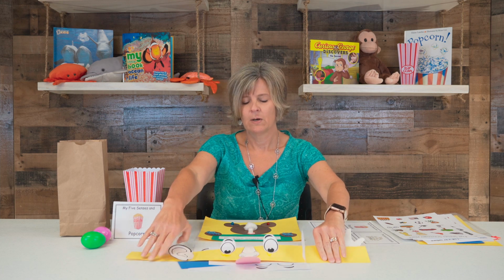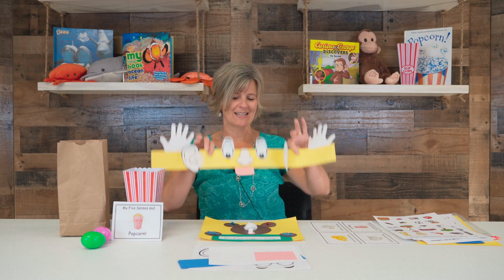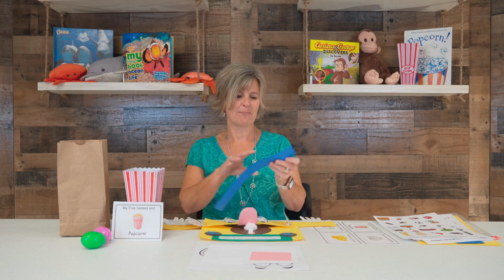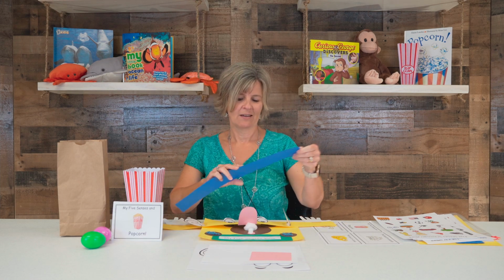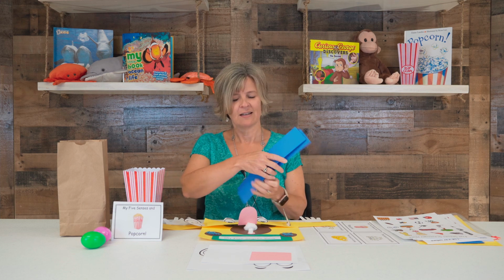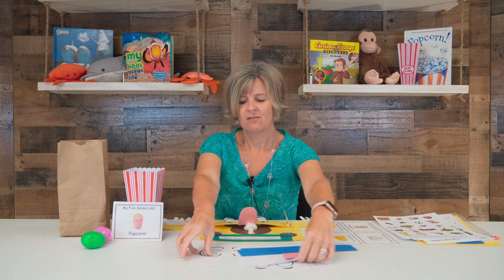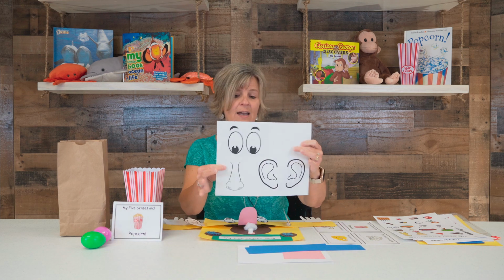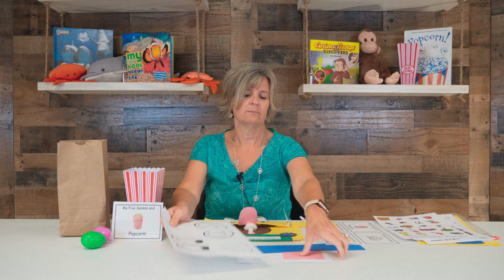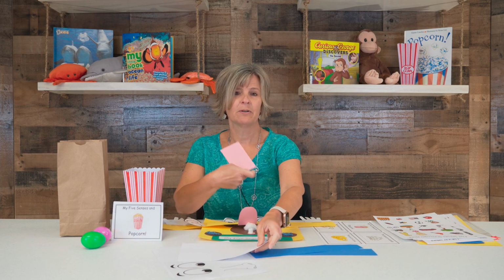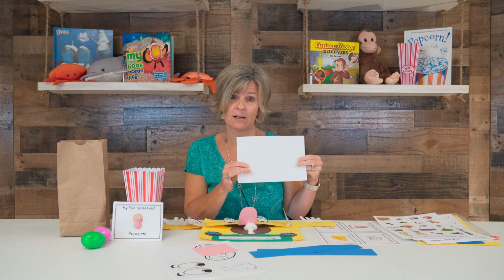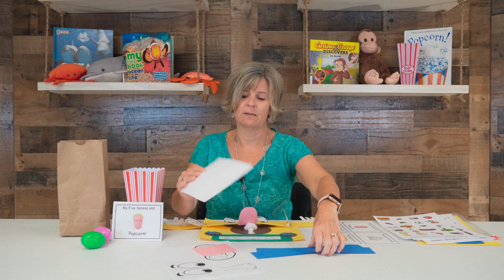The first one is this 5 senses headband. So there are 2 long strips of paper that you will tape or staple together at the very end. And then there is also a sheet with eyes, nose, and ears. You can color those and cut them out. There's a pink paper to cut out a tongue shape, and there's a half sheet where you can put your hands on and trace them and color them and cut them out.